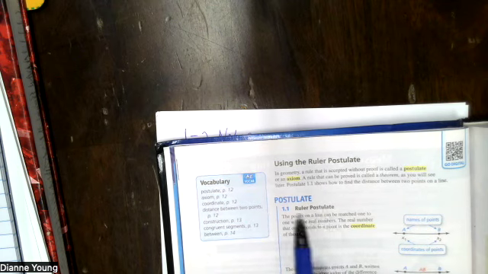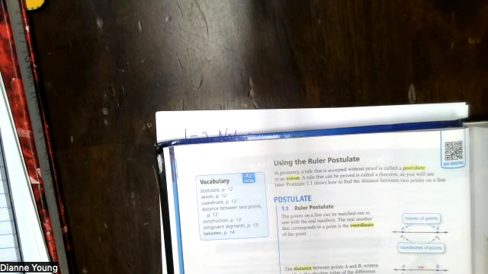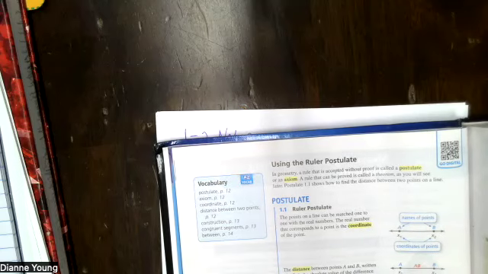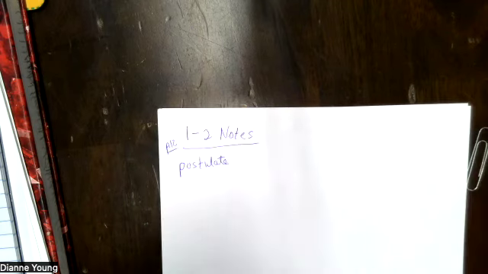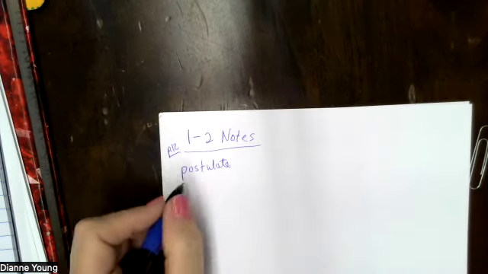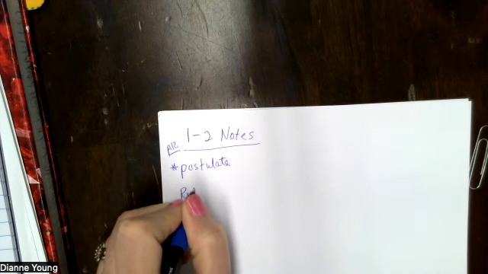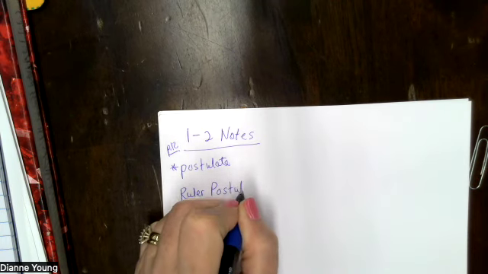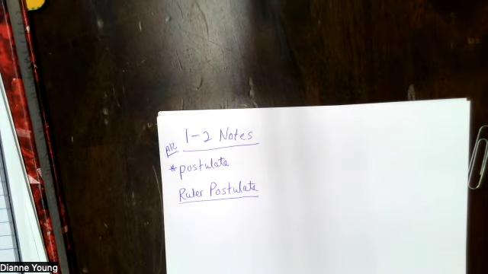The first postulate that they give us is called the ruler postulate. And it's pretty obvious, and I'm gonna have you write down the ruler postulate, and I'm gonna talk to you about what this is doing. Absolute value of A minus B. This is x2 minus x1. I'm gonna use A and B, okay? So you can write down that definition, but the first one we're going to talk about is the ruler postulate. Just so you have the idea of what a postulate is: accepted to be true without proof.